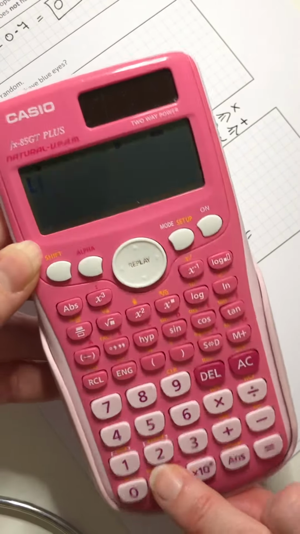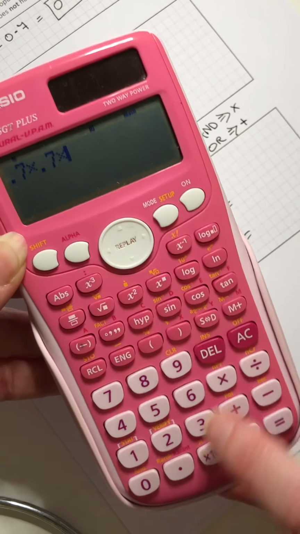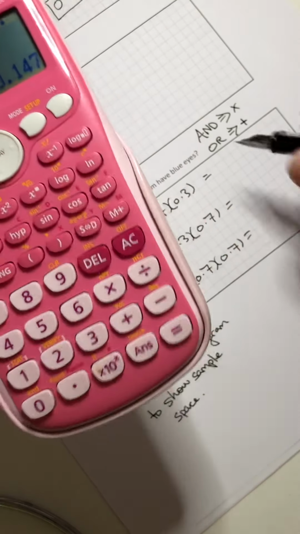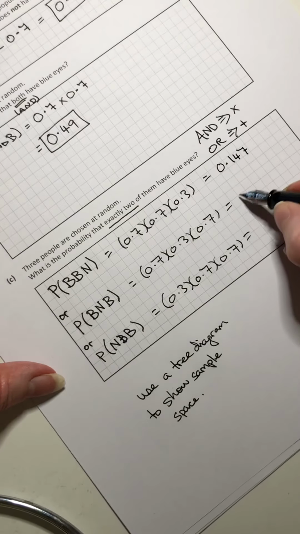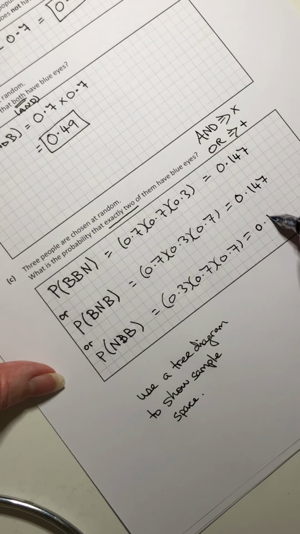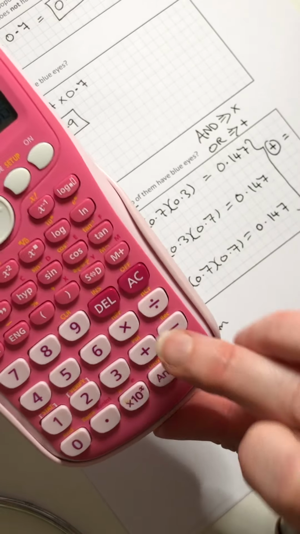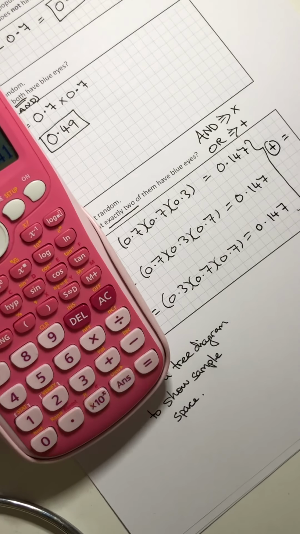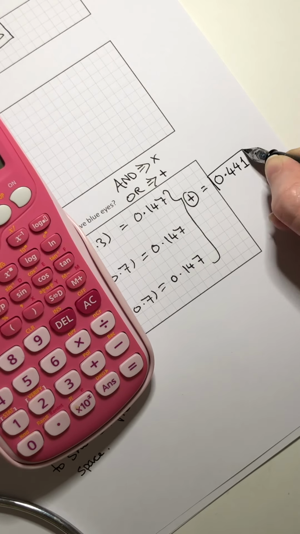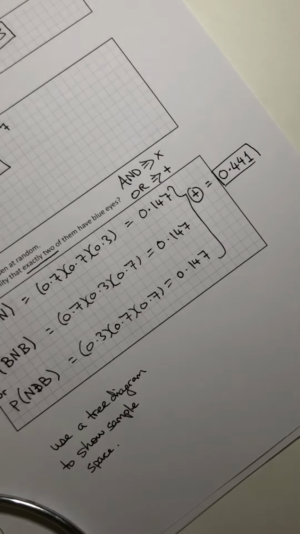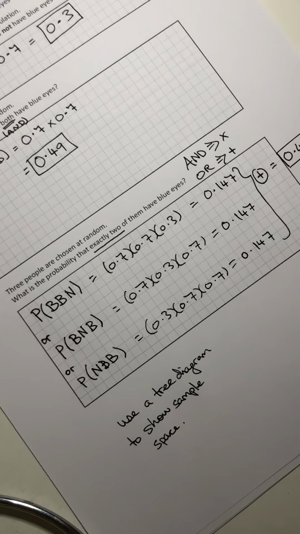So once we've calculated each of these, and they all calculate to be the same because it's the same three numbers, just in a different order, it works out to be 0.147 each time. So each of those will calculate to be 0.147. And then all we have to do is add them together. So that gives me, it's the same as multiplying by 3. I'll do it out to the side here, 0.441. And that's the answer.